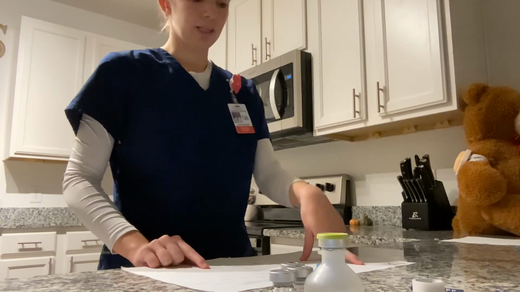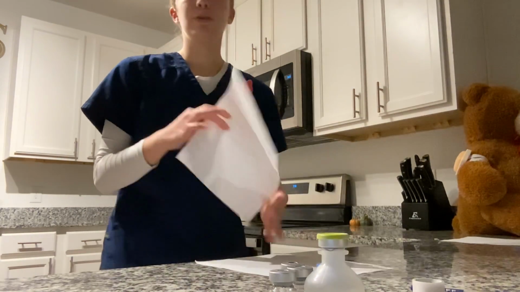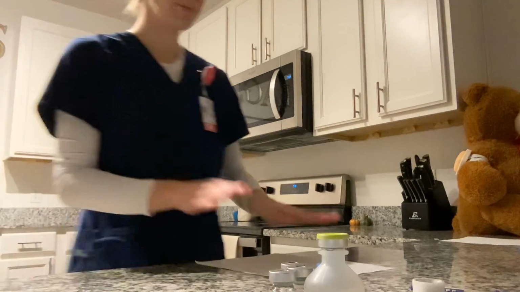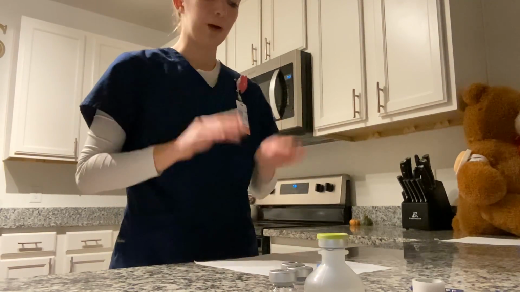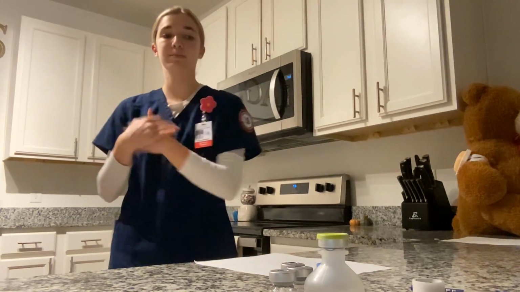And I do see that he is allergic to penicillin on both the order form and the MAR. So I'm going to move the order form to the side and look at my MAR. Before I start my first check of the 7 rights of medication administration, I'm going to wash my hands.